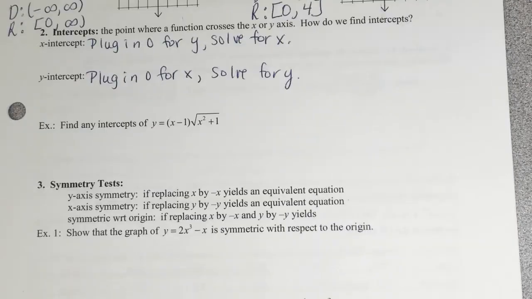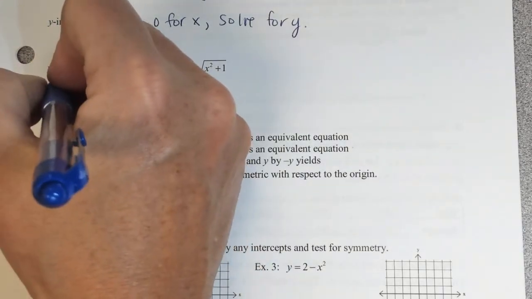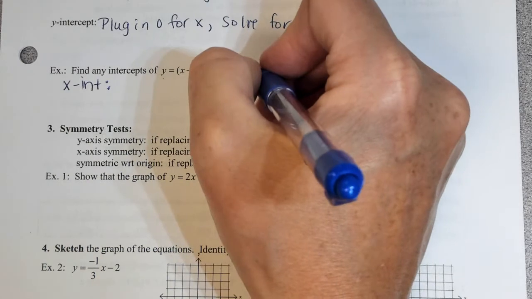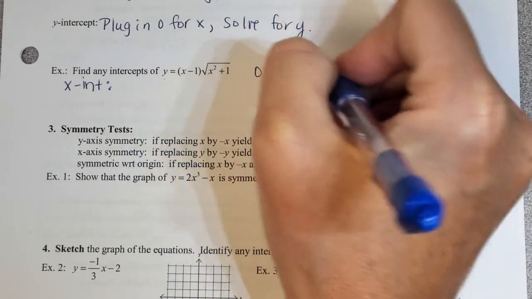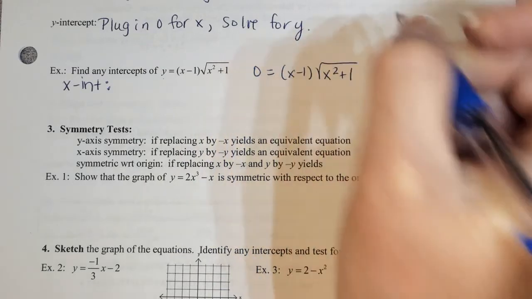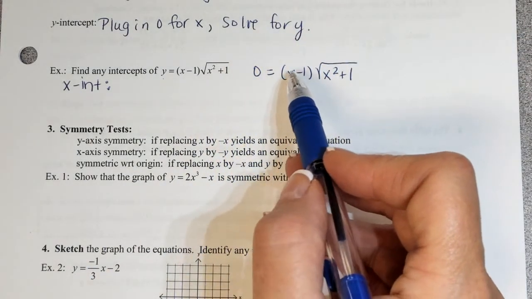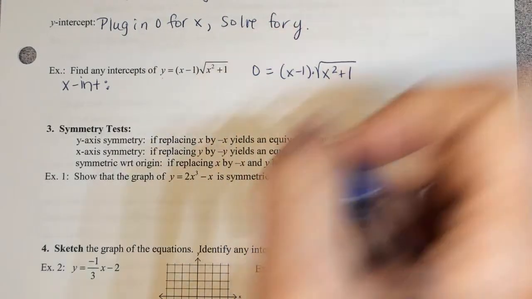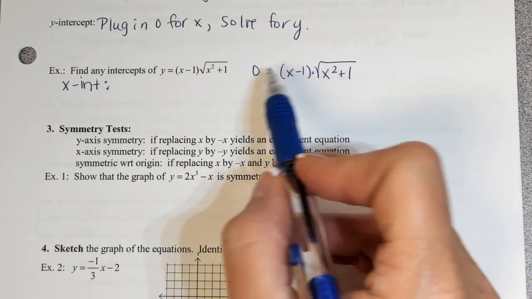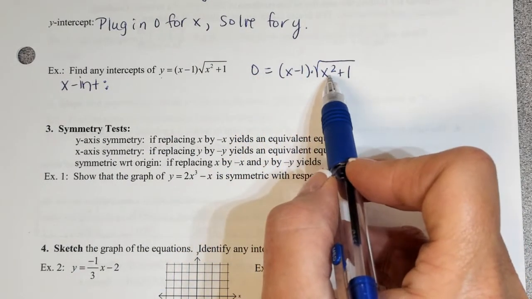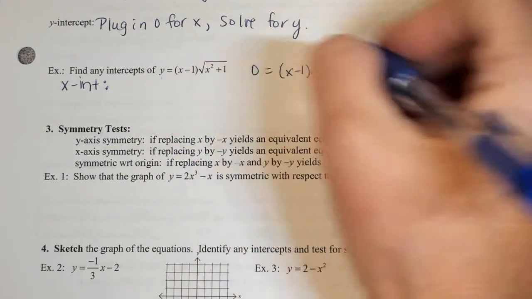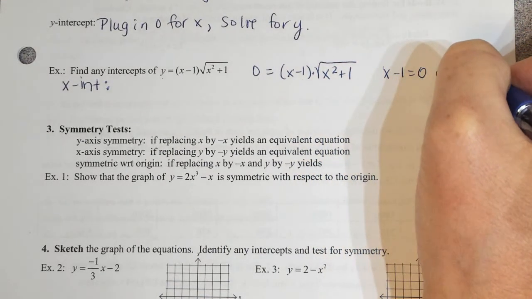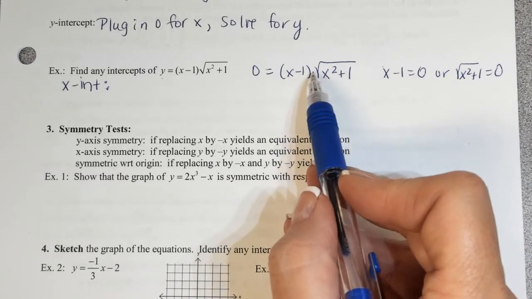So if I want to find intercepts in this example, let's go ahead and find our x-intercept first. To find my x-intercept, I'm going to let 0 equal y. Now, sometimes people say, should I just distribute this? Well, you're not even allowed to distribute it. Anytime I have multiplication, I know that one of these two factors has to be 0, because 0 times anything is 0. So I know that either x minus 1 has to be 0, or the square root of x squared plus 1 must equal 0. And that's because it's multiplication.